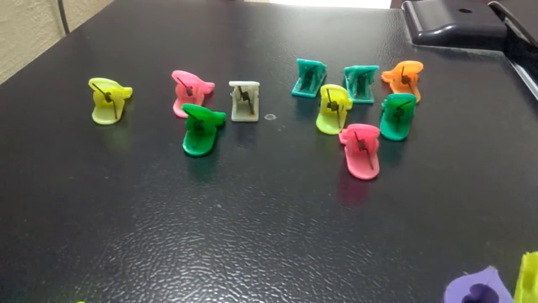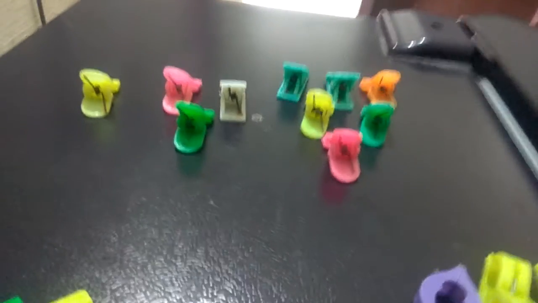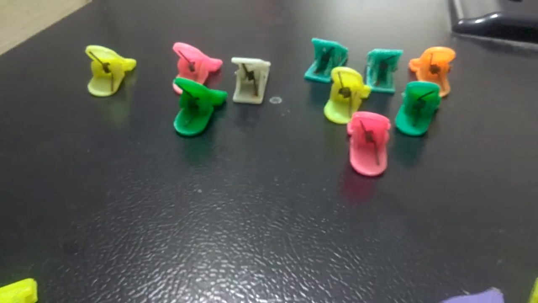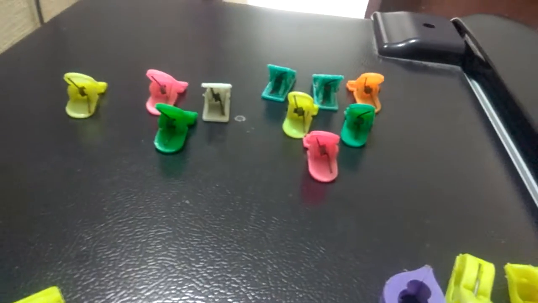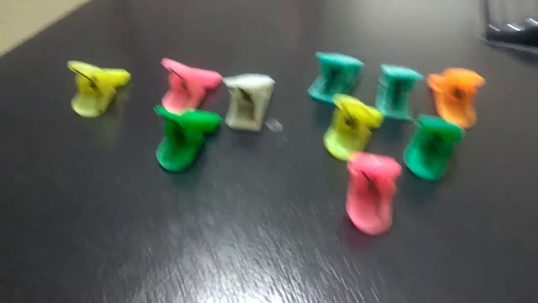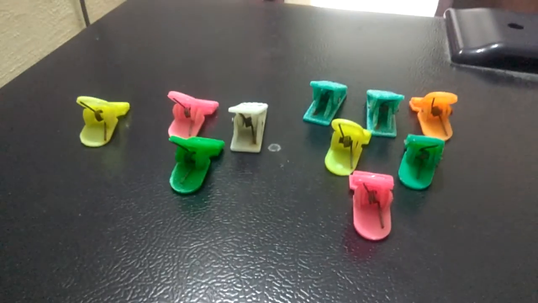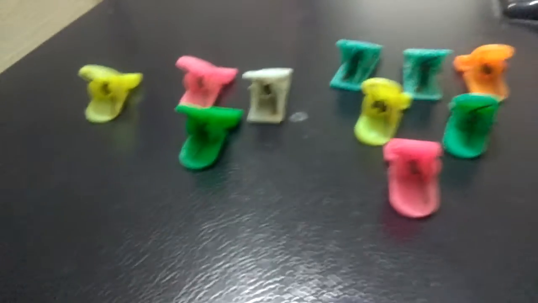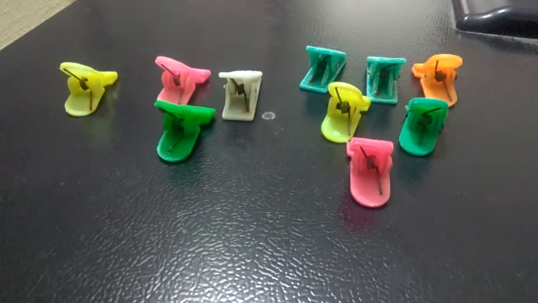Isn't it interesting? And there is a very big, very interesting relation between triangular numbers, square numbers, and the Ramanujan theta function. So if you are interested, you can Google the relation between the Ramanujan theta function and triangular numbers and square numbers.